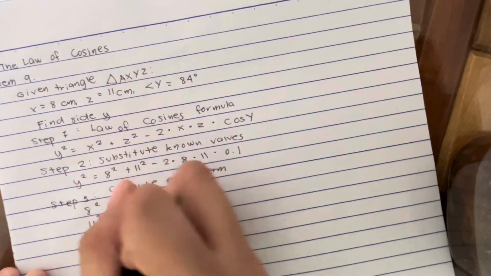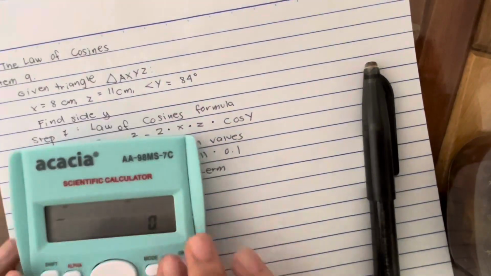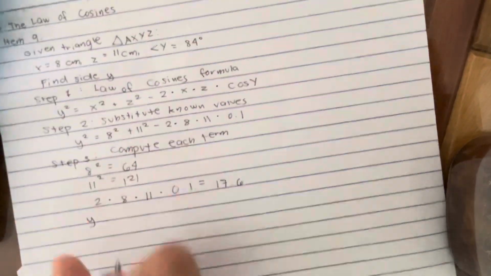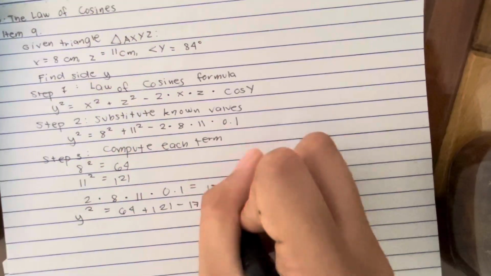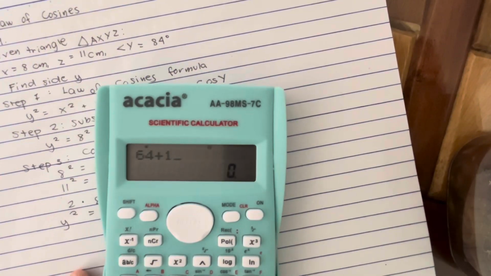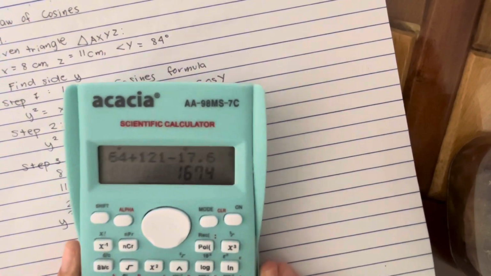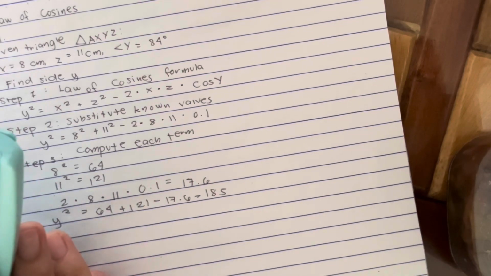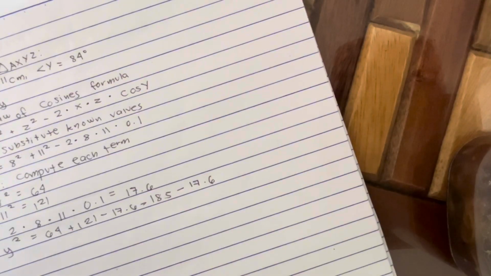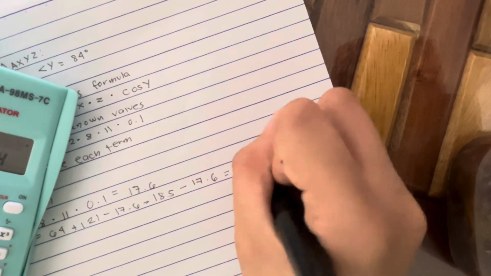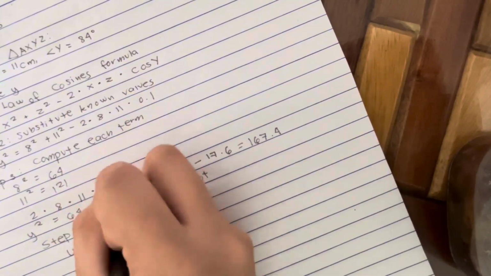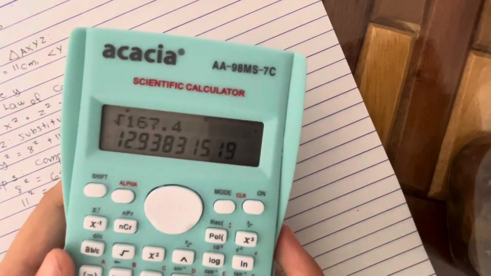Substituting the values, I get y squared equals 8 squared plus 11 squared minus 2 times 8 times 11 times 0.1. Calculating each part, 8 squared is 64, 11 squared is 121, and 2 times 8 times 11 times 0.1 is 17.6. Adding the squares and subtracting 17.6 gives 167.4, which gives approximately 12.94 centimeters.